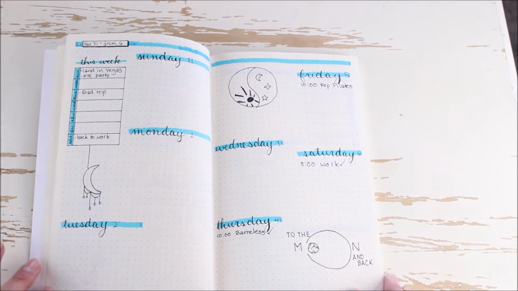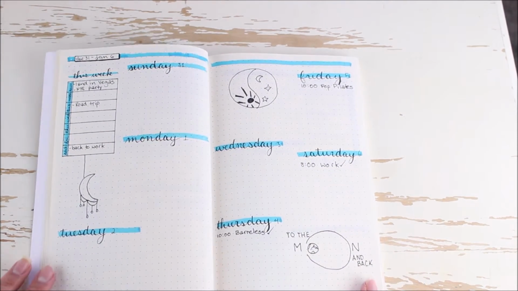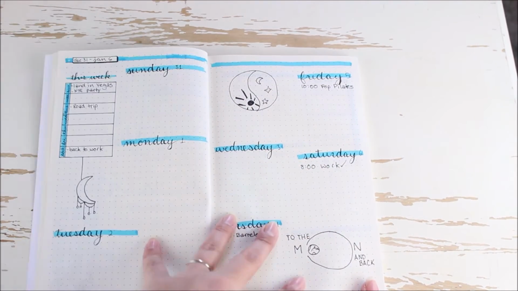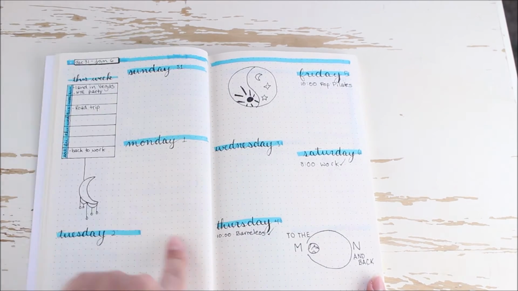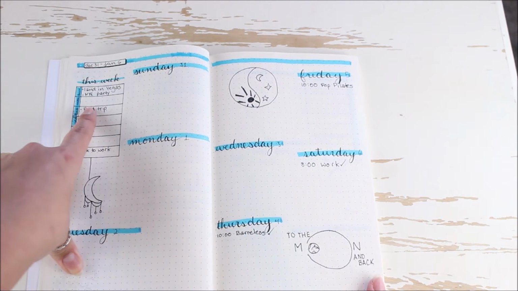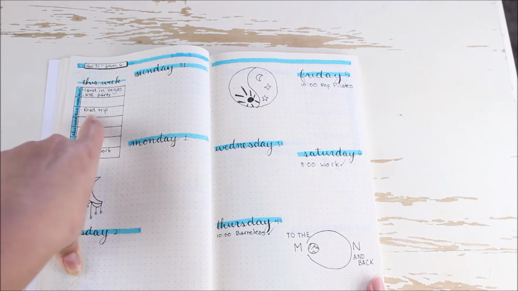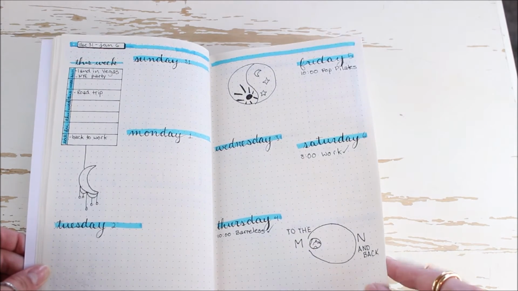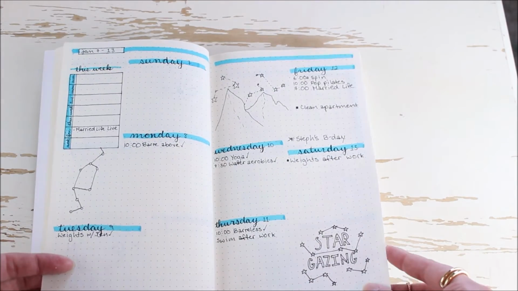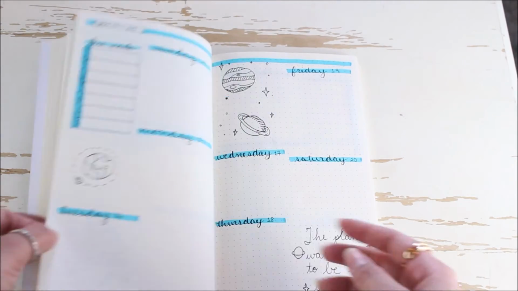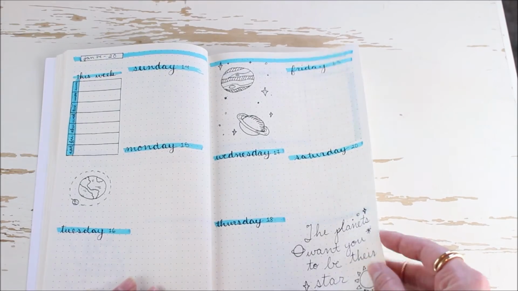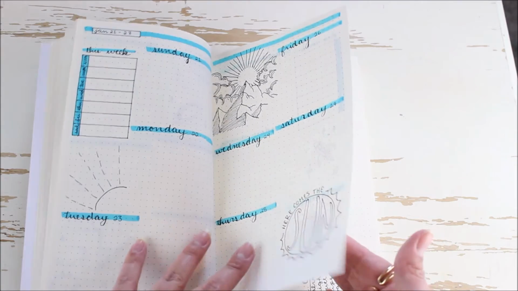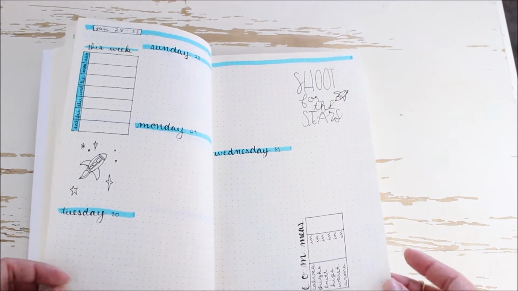And then onto the weekly layouts. So instead of doing a page for each day, I just decided to do only the weekly layouts, and then whatever I need to get done for the day, I'll just put right here. And then any events or anything happening in the week, I will put in this little box right here. So you can see the themes. I did a moon theme, and then there's a star theme, constellations. And then right here, there's planets. And then this one's the sun, and then this one's rockets and stuff.